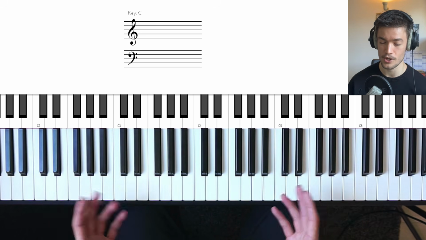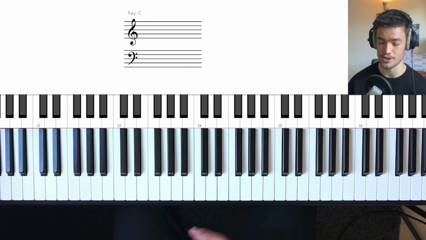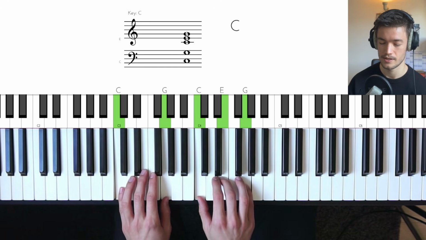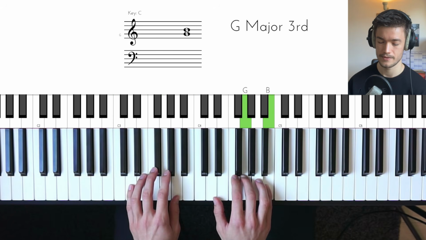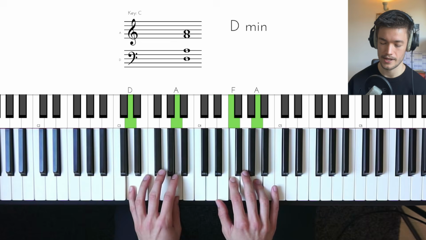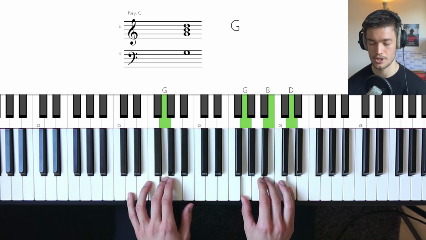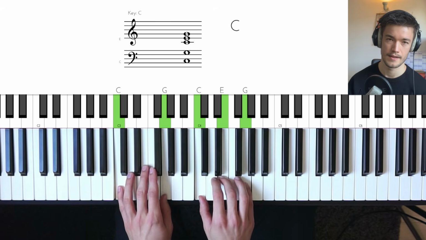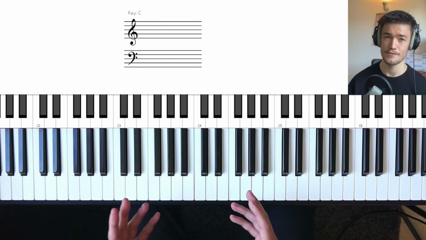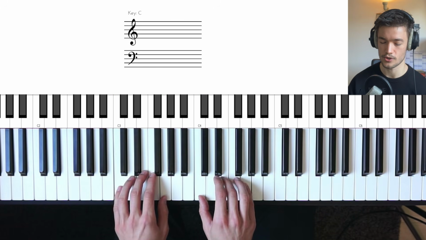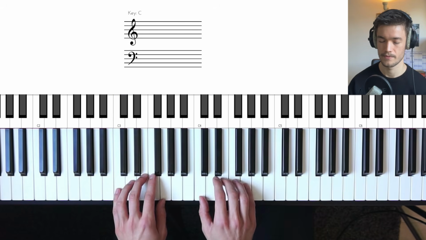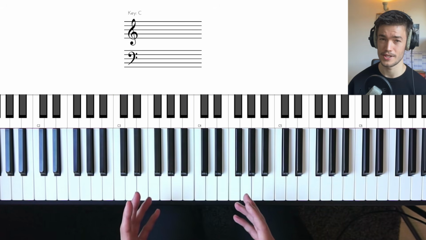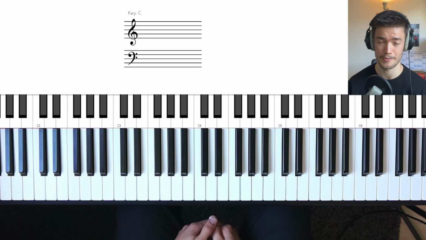Now for this video, we're going to use a jazz style progression, which is going to be C major, E minor, D minor, G major, and C major. Now let's first stay in a root position chord for all of the chords. This makes it really easy to follow along what's happening harmonically.